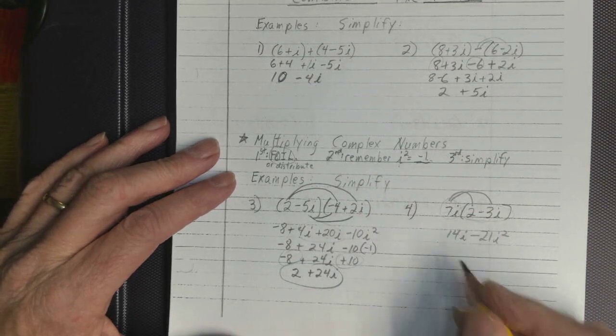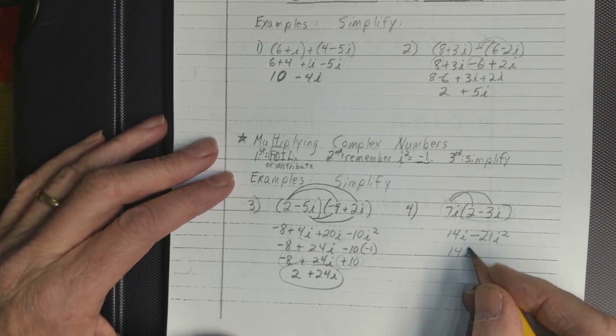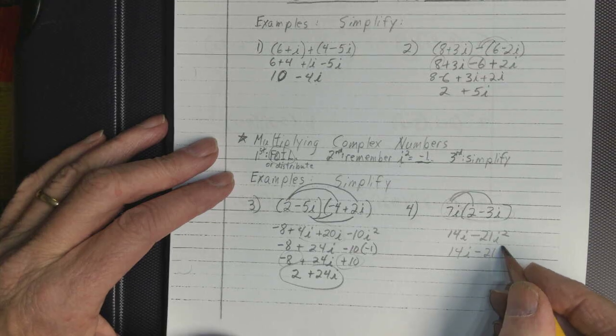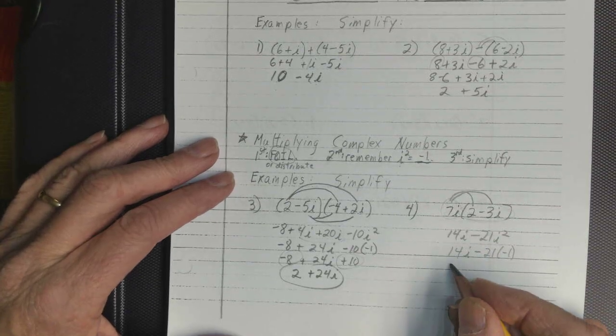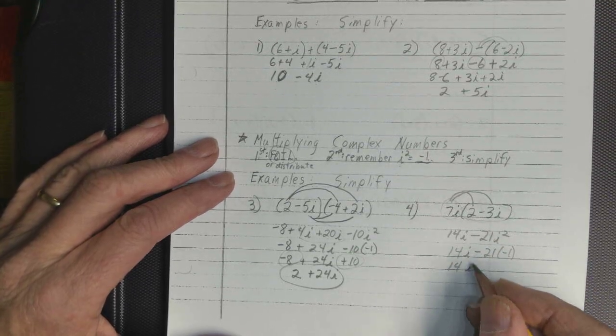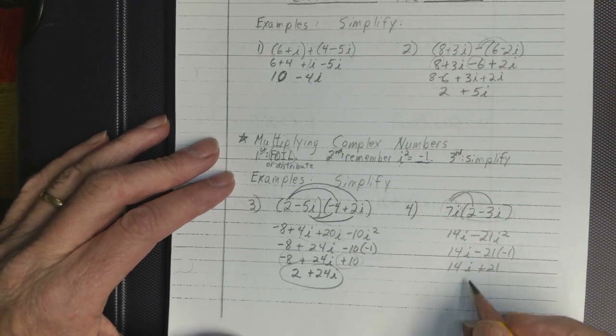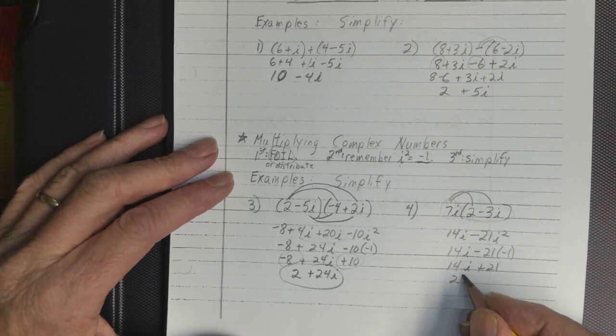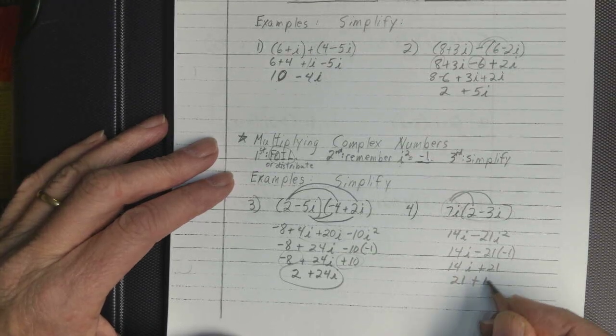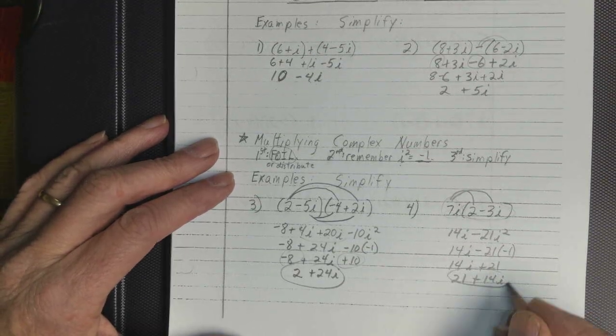I'm going to remember i squared is negative 1, so I got 14i minus 21 times negative 1. And I got 14i plus 21. That's what that is. Now this isn't the order I want. You want the real part first and the imaginary part second.